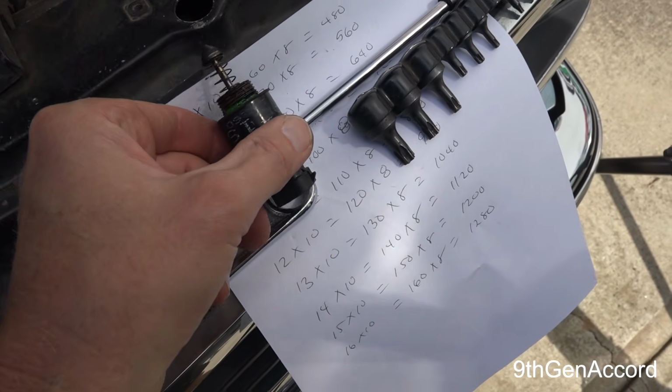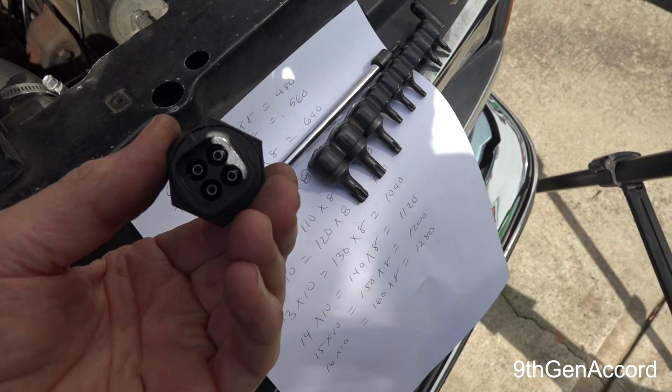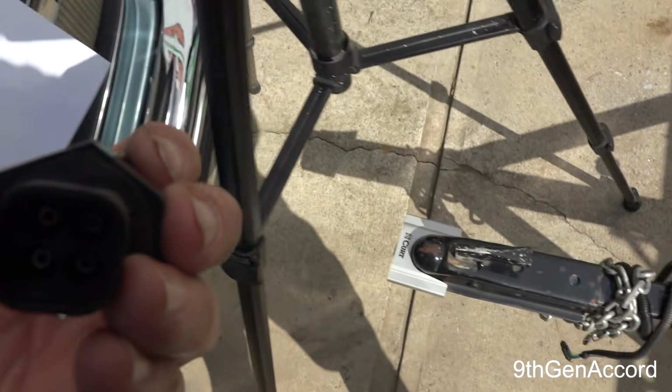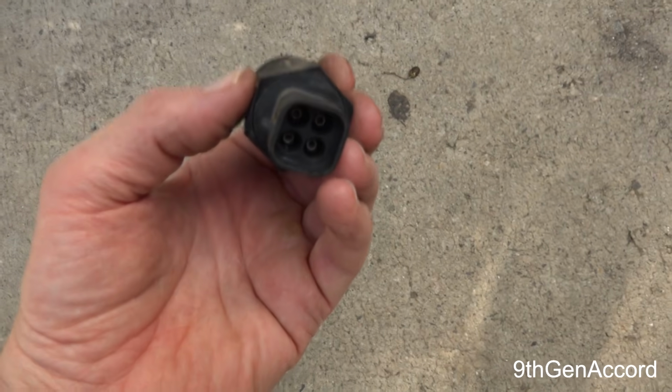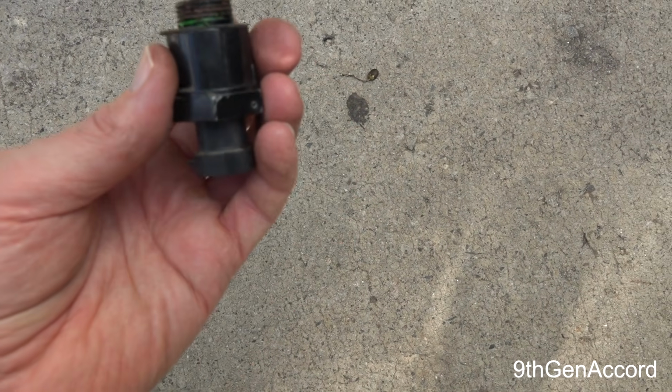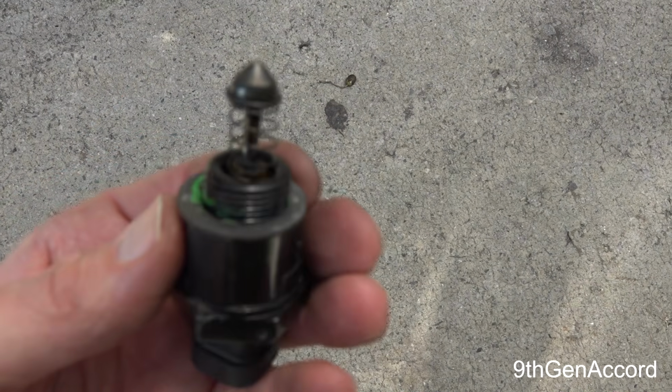All right, I wanted to show you guys real quick what the IAC valve looks like. See if I can get out of the sun here. So that's pretty much all there is to it. This one looks like it's been replaced fairly recently.